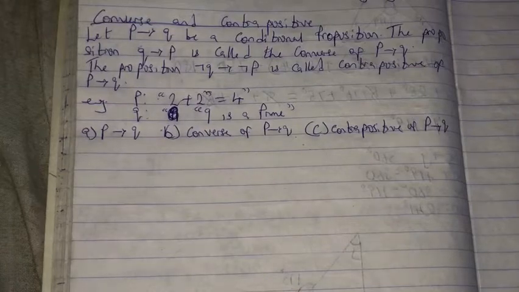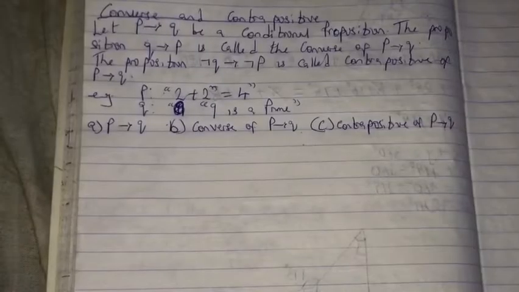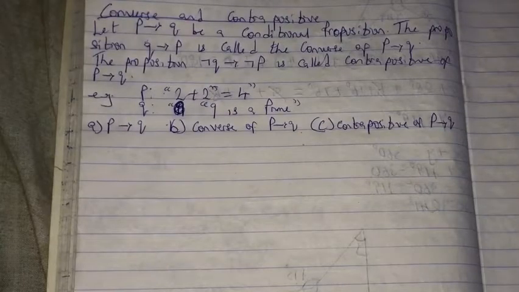This is section 2 of logic, and I'm here to take you through converse and contrapositive. As time moves on, I'll move to tautology, contingency, and so on.